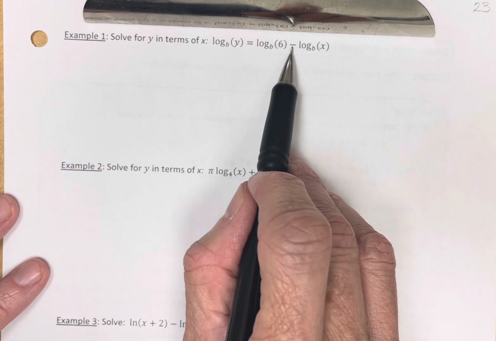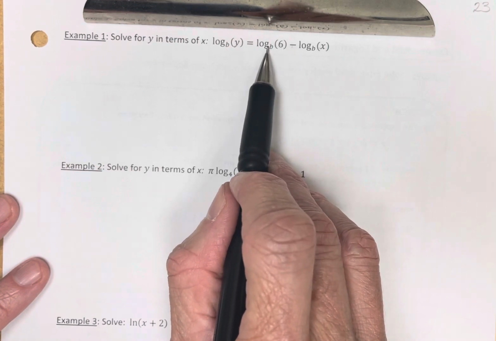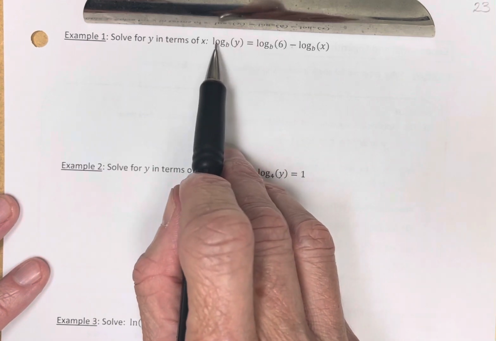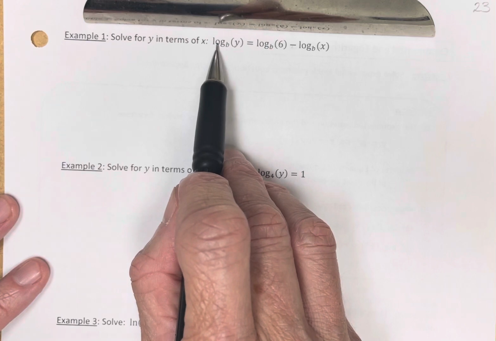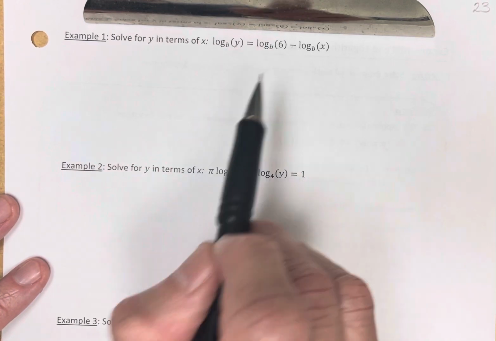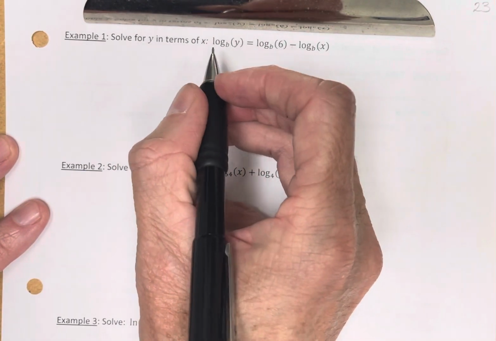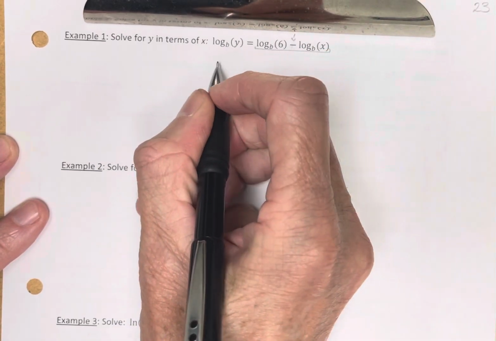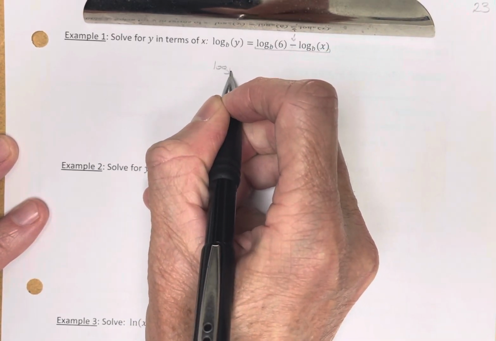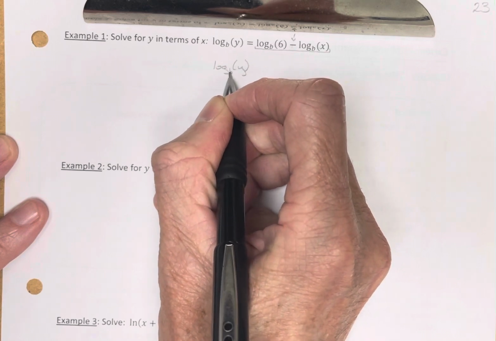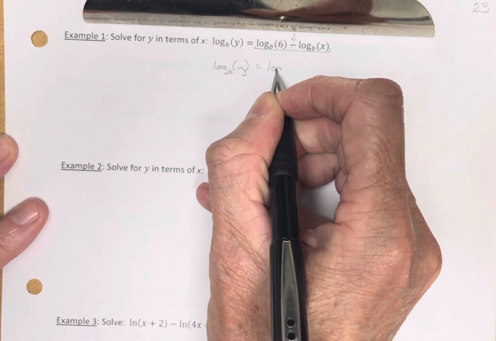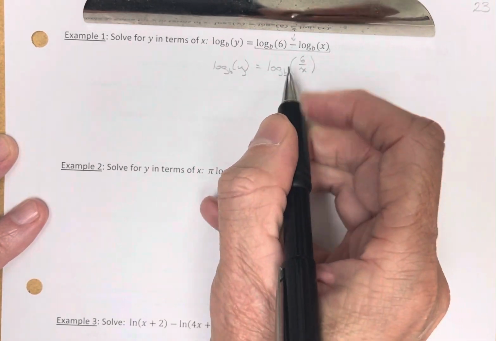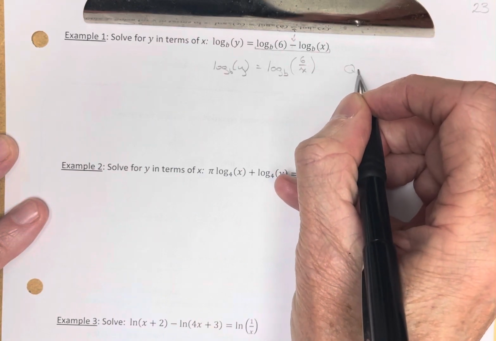But this is a difference of two logs, so I can use the quotient property to make the right side one log. And then I have log equals log, and I can use the equality property and drop the logs. So I know I can work with this because it's a difference, and I can write the left side as still the log base b of y, but the right side is the log base b of the quotient, 6 divided by x. That's the quotient property or the quotient rule.